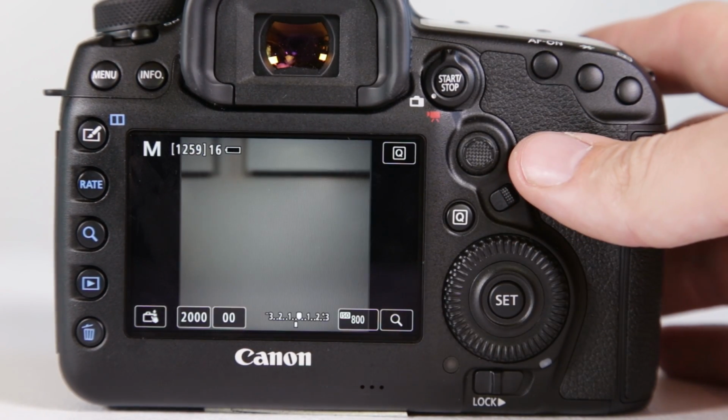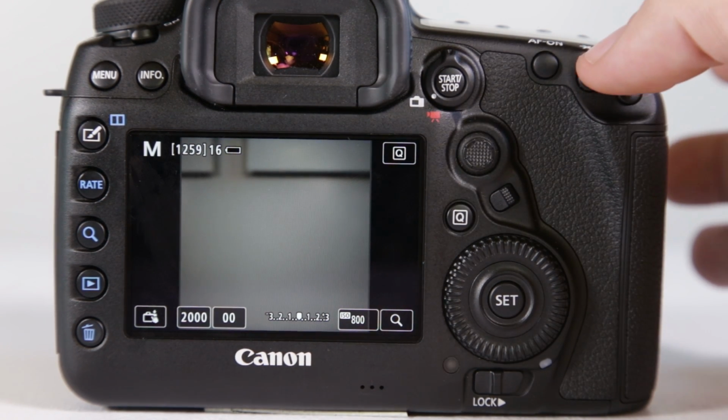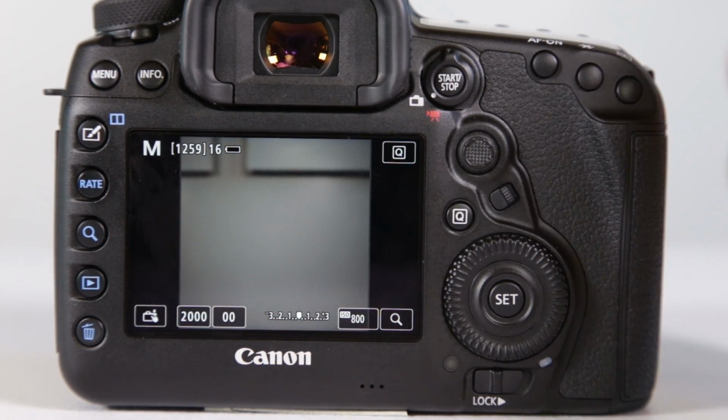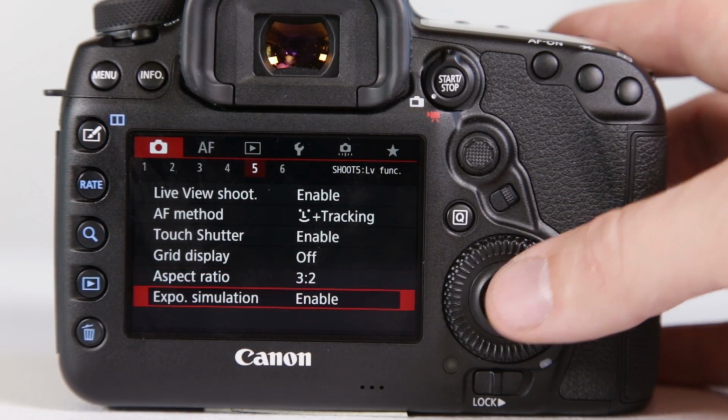1:1, that's just a square. Say you're shooting for Instagram or for web delivery, and you need a square. You need to see the aspect ratio from a square instead of the full sensor size. 3:2 is the full-on sensor.